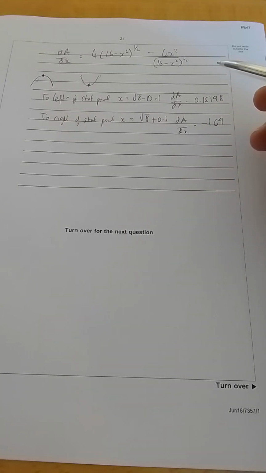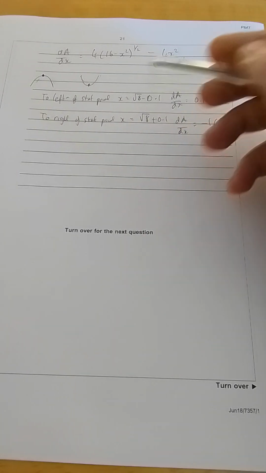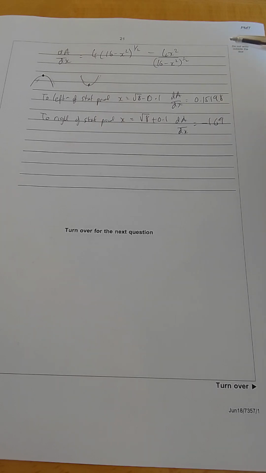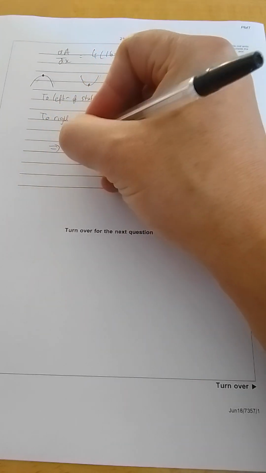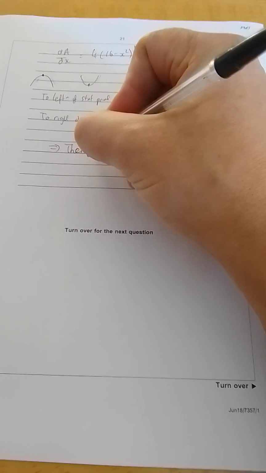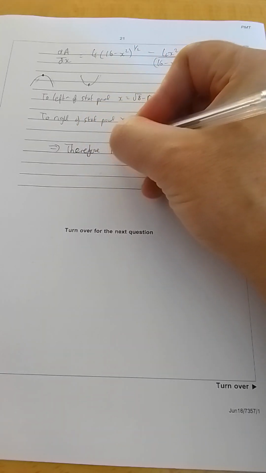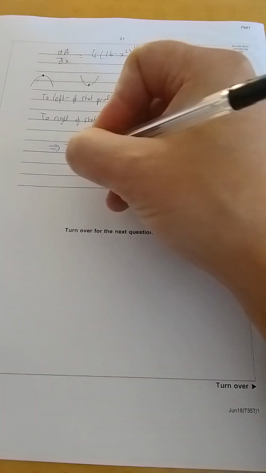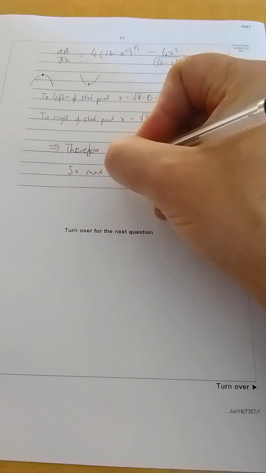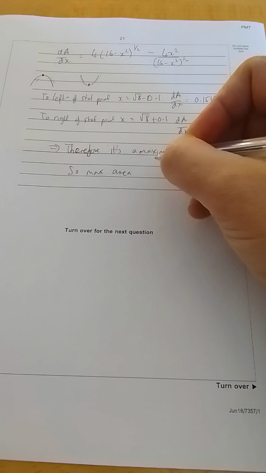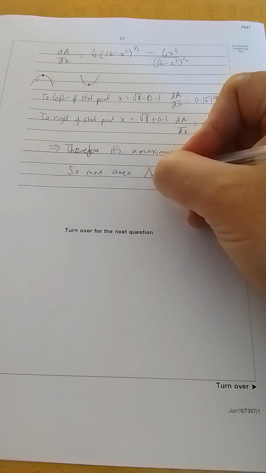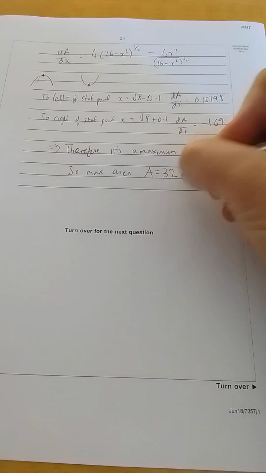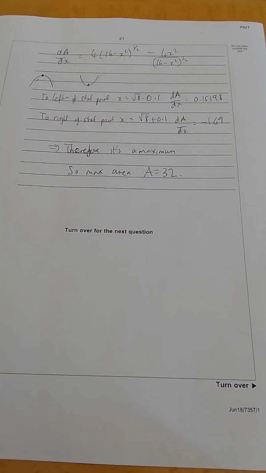So you can see that the curve is going up before the stationary point. It's got a positive gradient. Then it becomes 0 at the stationary point. And then after the stationary point, it goes down again. So this tells us, therefore, it's a maximum. So max area, remember from the previous part, we found that the stationary point was when A is equal to 32. And that completes question 13.